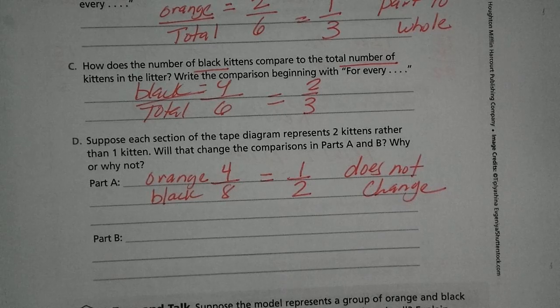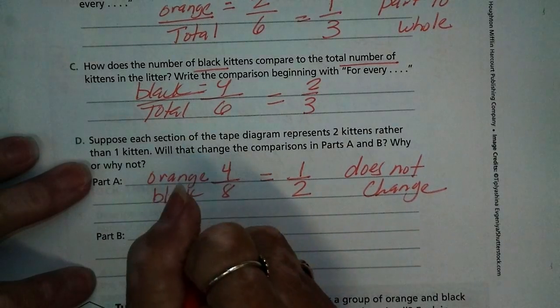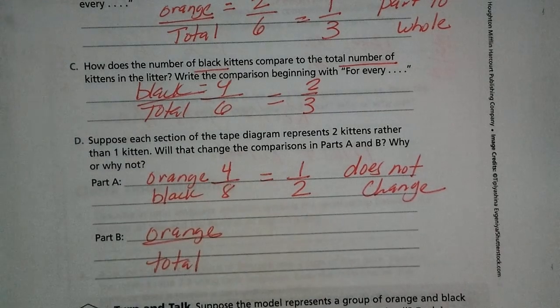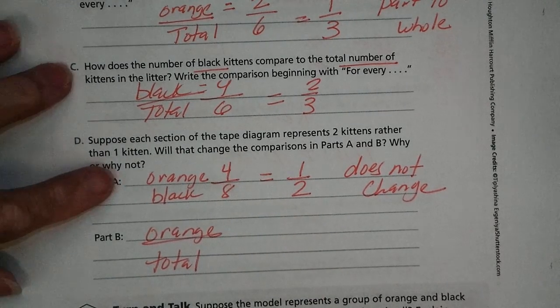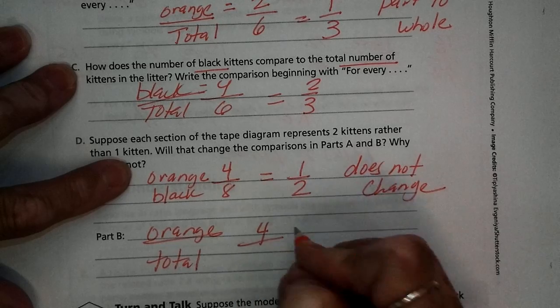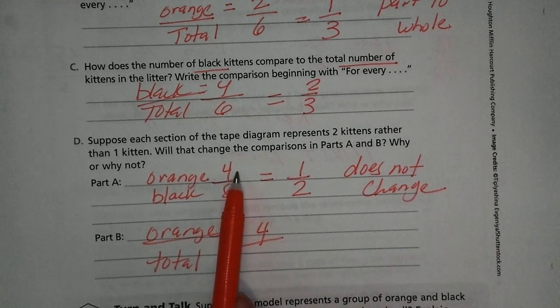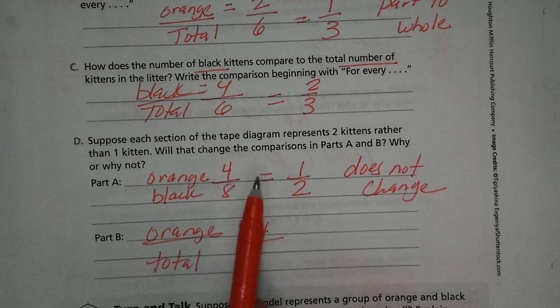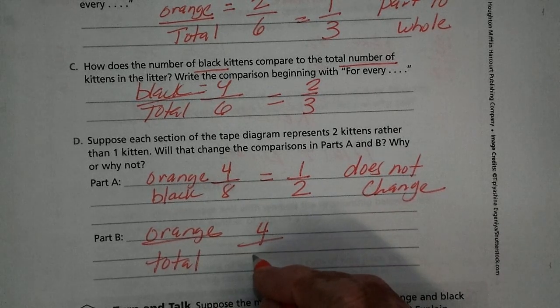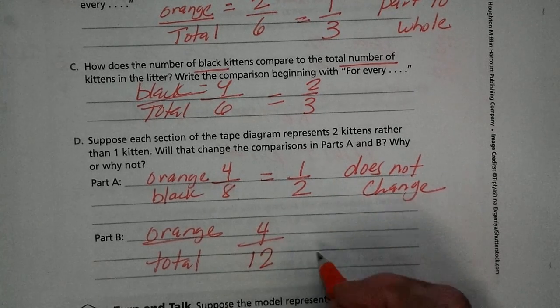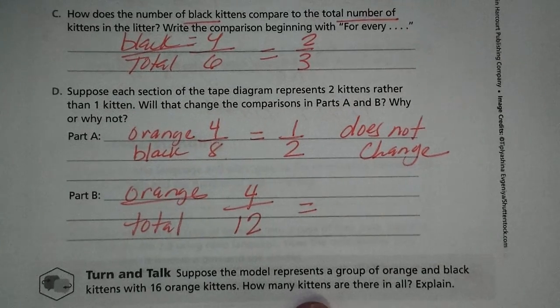Okay, so part B, we compared orange to total. So my new orange is 4, right? So what would my new total be? 8 plus 4? 4, 8. Wait, 8, 9, 10, 11, 12. Yep, so 4/12. And what does that simplify to?